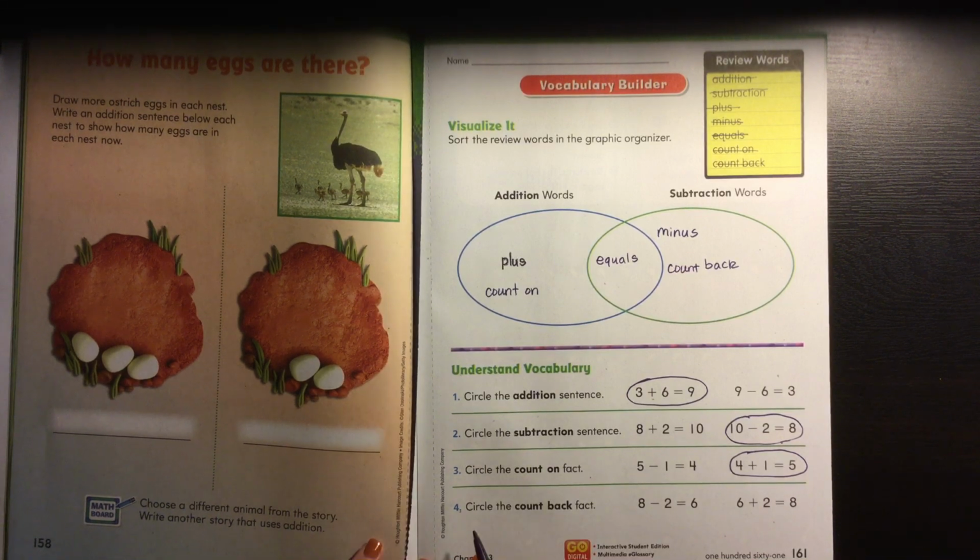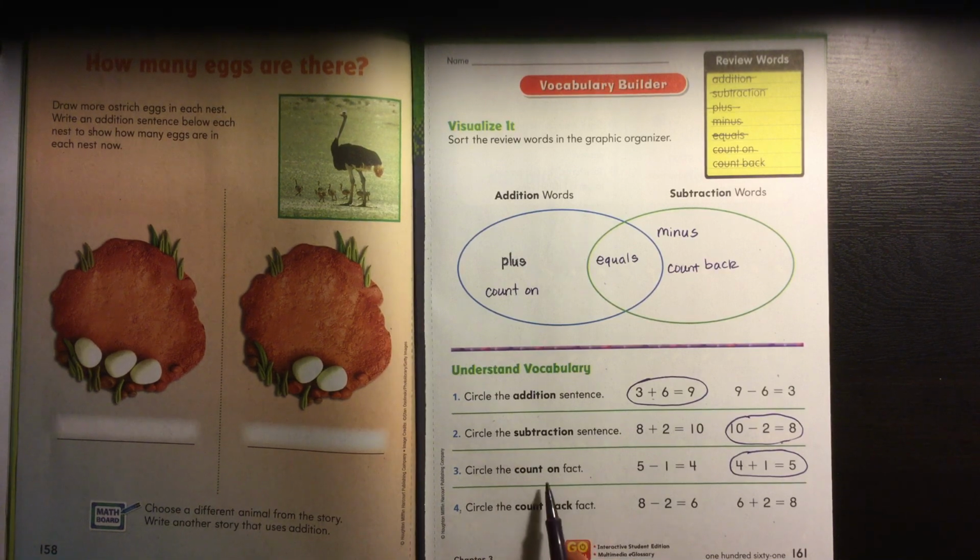And finally, number 4 says circle the count back fact. So it's the opposite of counting on, isn't it? We have 8 minus 2 equals 6, or 6 plus 2 equals 8. Which one of those would be a count back fact? What do you think? That's right, we would subtract and use the minus symbol to count back. The number would get smaller. All right, go ahead and pause the video and do that.